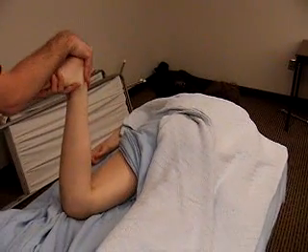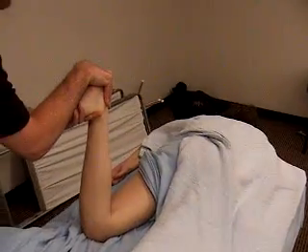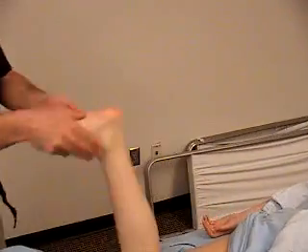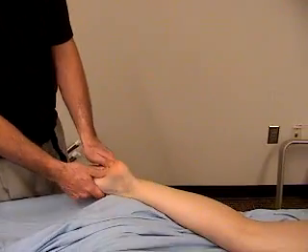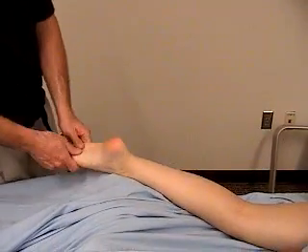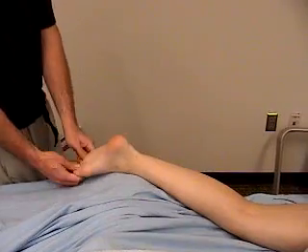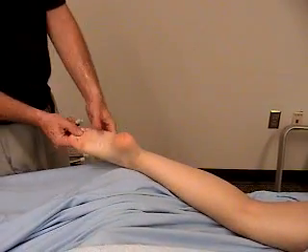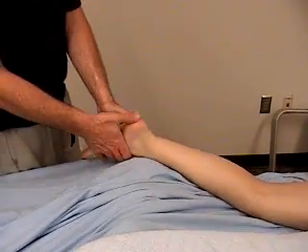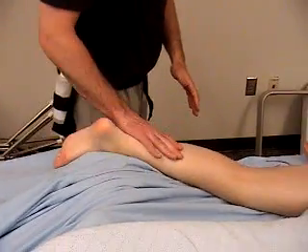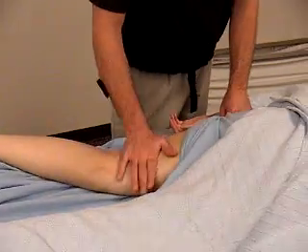You can do some footwork in this particular region. A little bit of jostling.